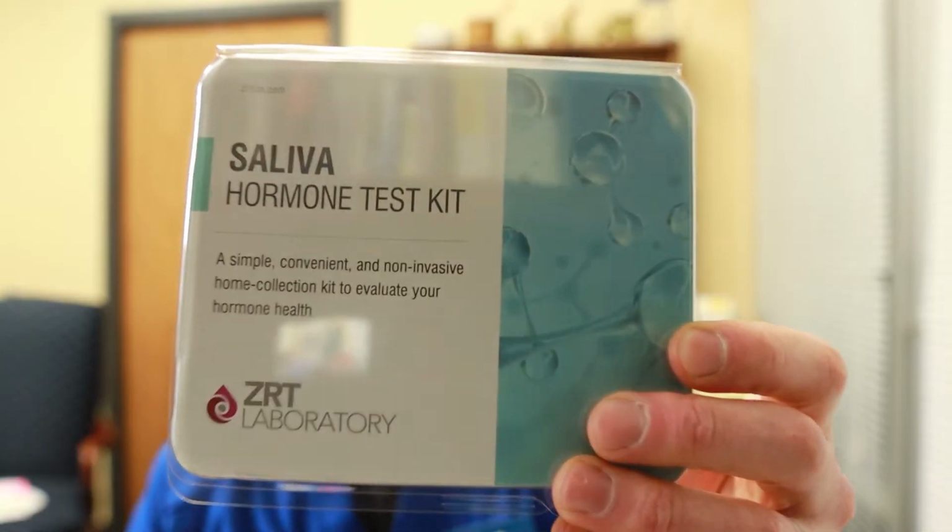To best optimize thyroid function, it's important to look at your adrenals and how well they respond to stress. The best way to assess cortisol, in my opinion, is a salivary test through ZRT, doing the 4-point test. It looks at your cortisol level in the morning, before lunch, before dinner, and at bedtime.